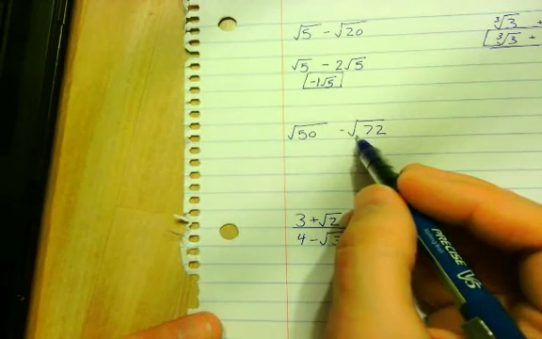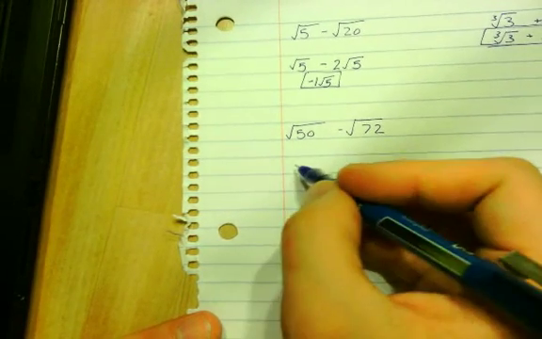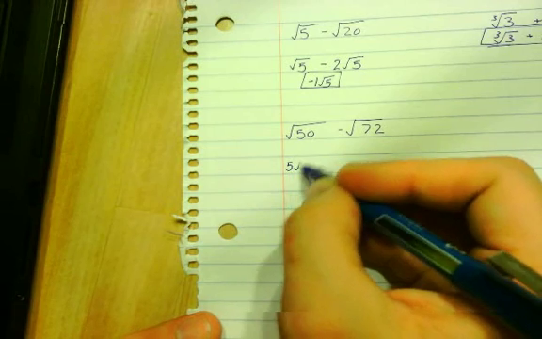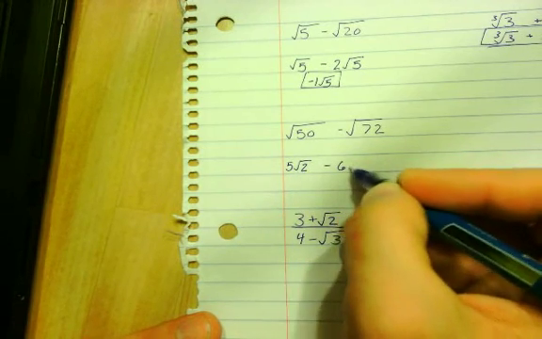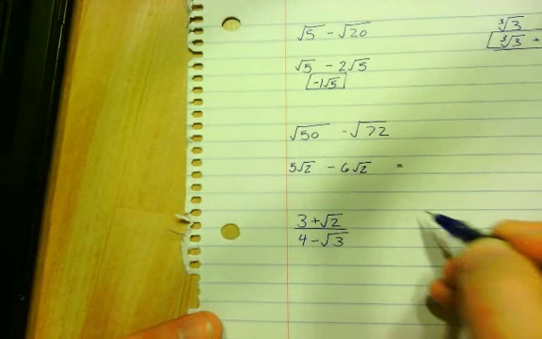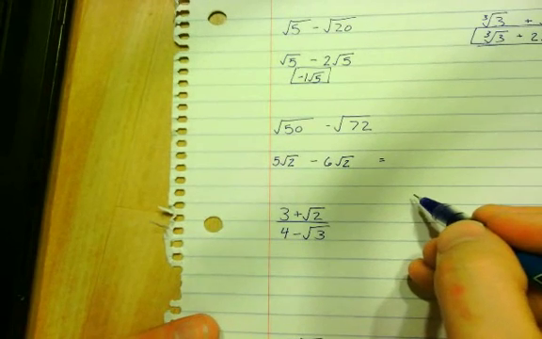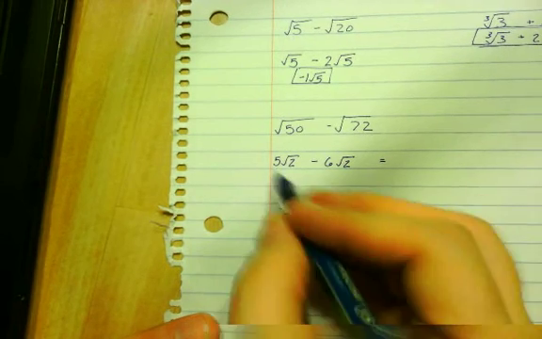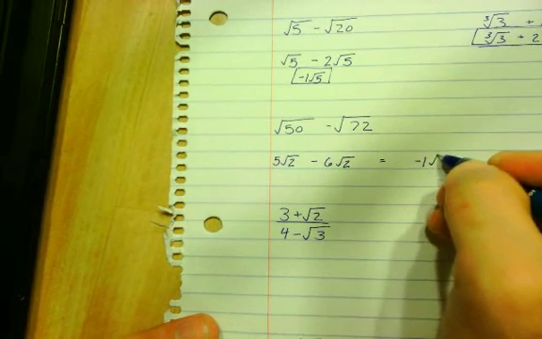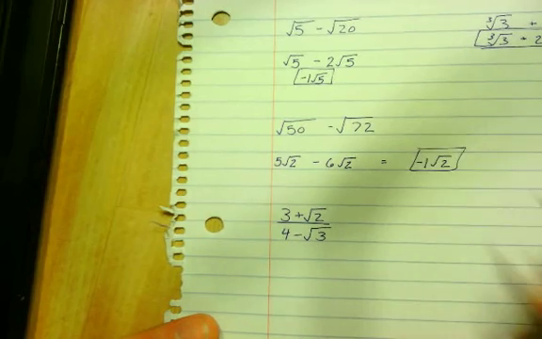Square root of 50 minus square root of 72. Let's simplify it first. That's 5 root 2 minus 6 root 2. Again, if you're struggling with the simplifying piece, you may want to watch the other videos. 5 minus 6 is -1 radical 2.